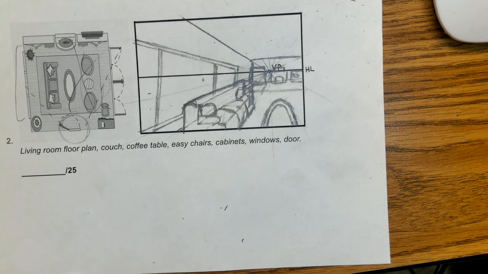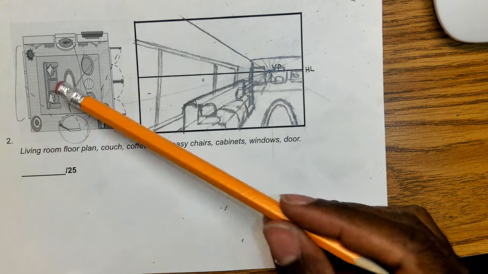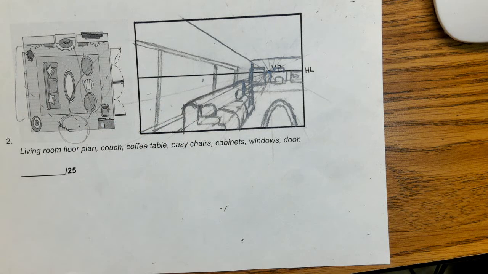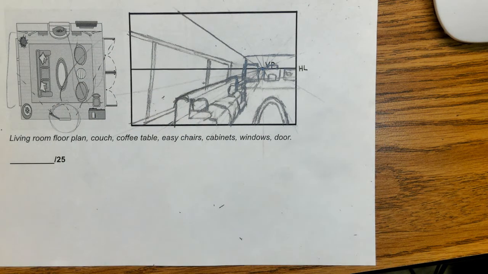So if they don't have at least one piece of furniture in here, let's say, as in something from this carpet, that's an error. They must at least have the couch and the table. If you cannot tell, those are errors. I'm not saying it has to be exact, but if we can't even tell if it's a sofa, then guess what? That's an error.